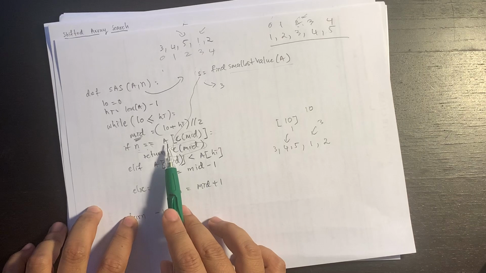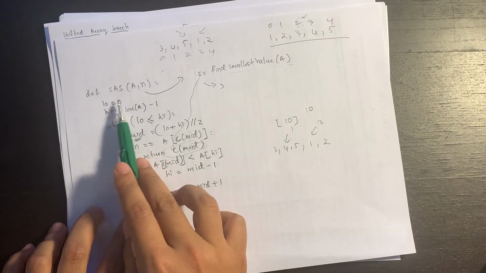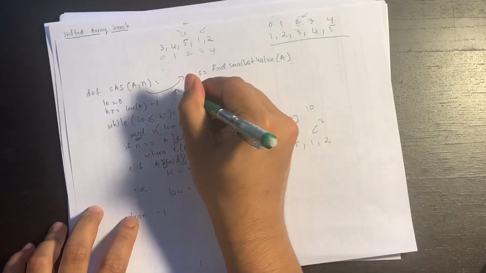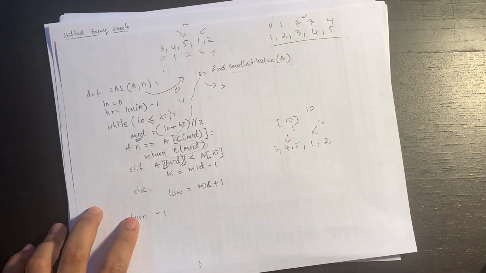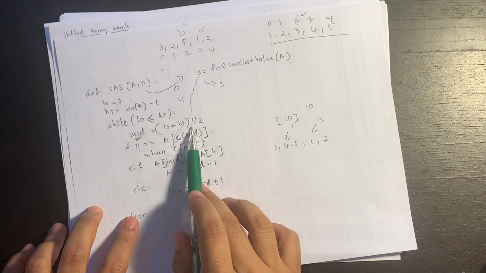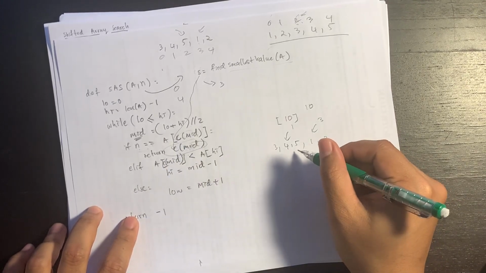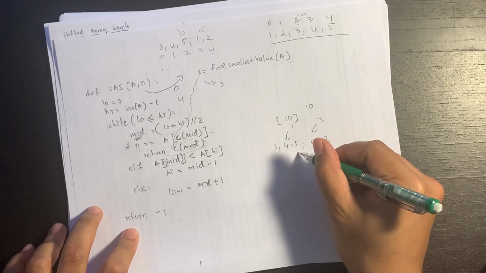Our low is 0, high is 4, so mid would be 2, right here.